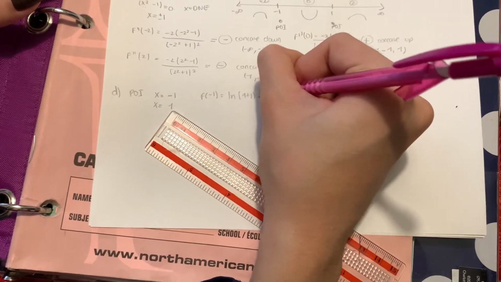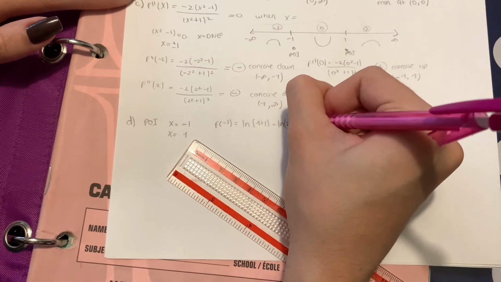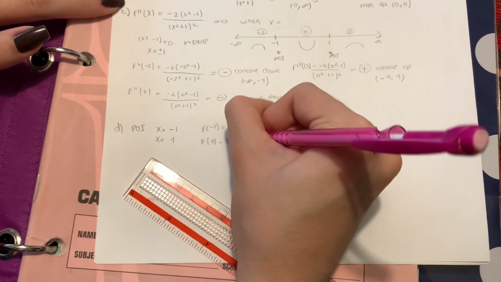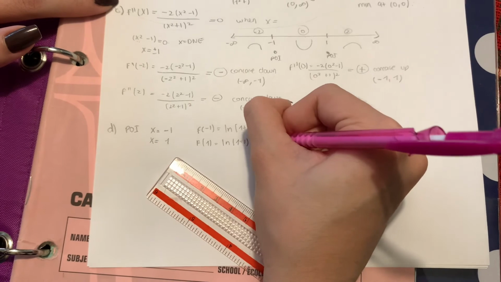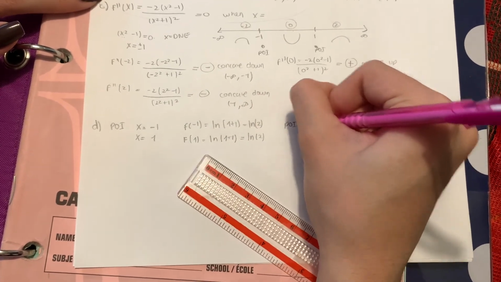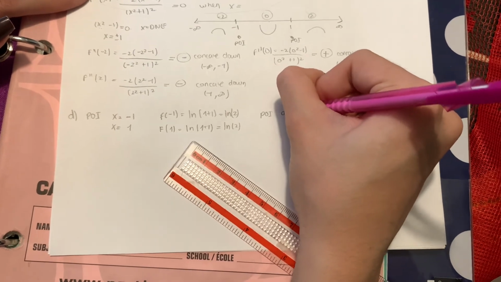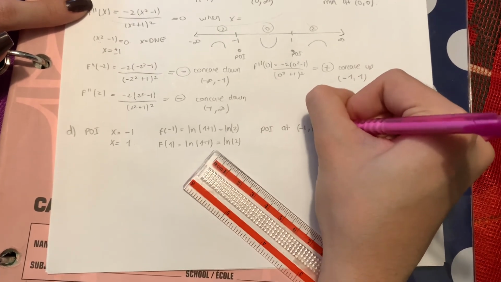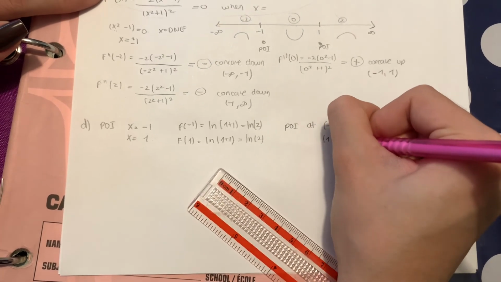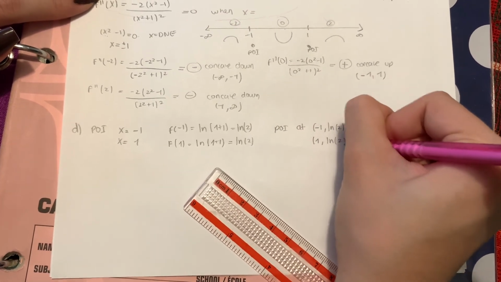I'm doing that right now, and ln of 1 plus 1 is ln 2. And for the other one, because it's x squared, that's positive, it's going to be the same because 1 is positive. So the points are minus 1 and ln 2, and the other one is 1 and ln 2, as you can see on the paper.